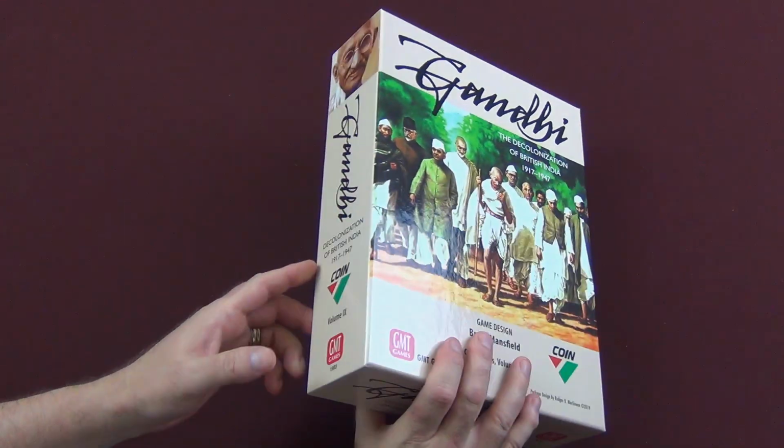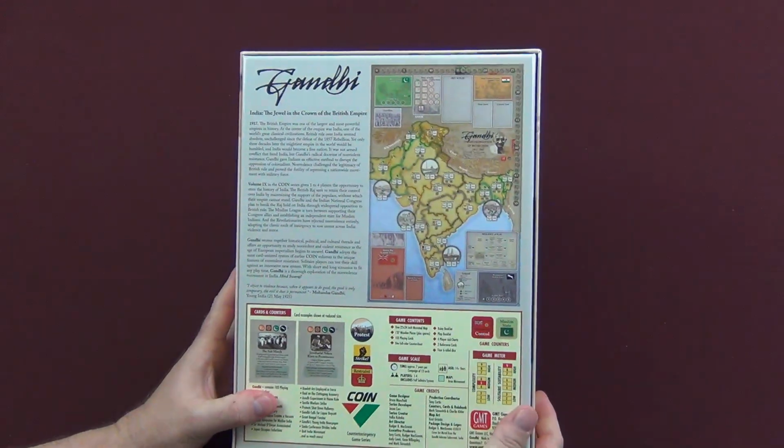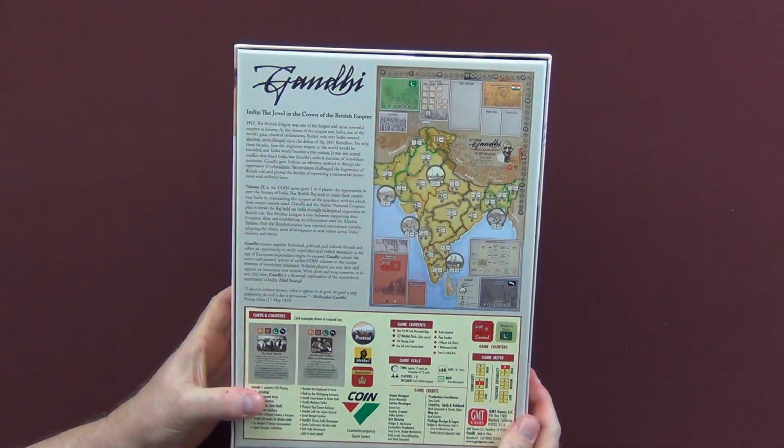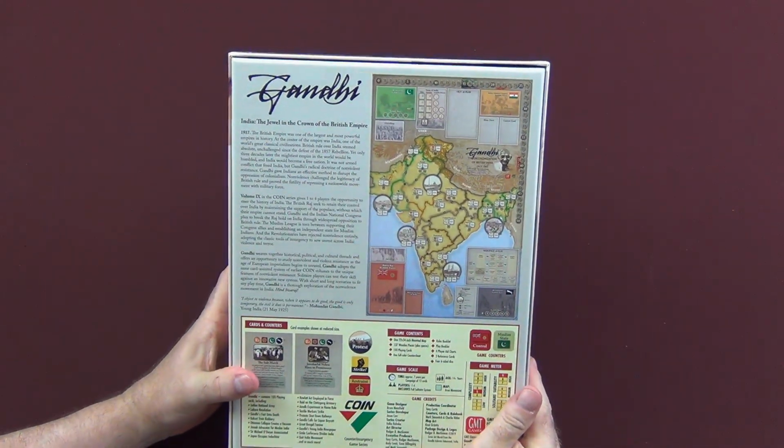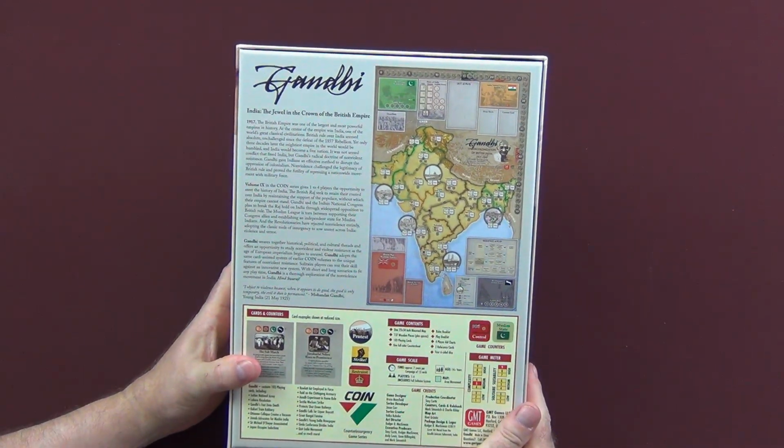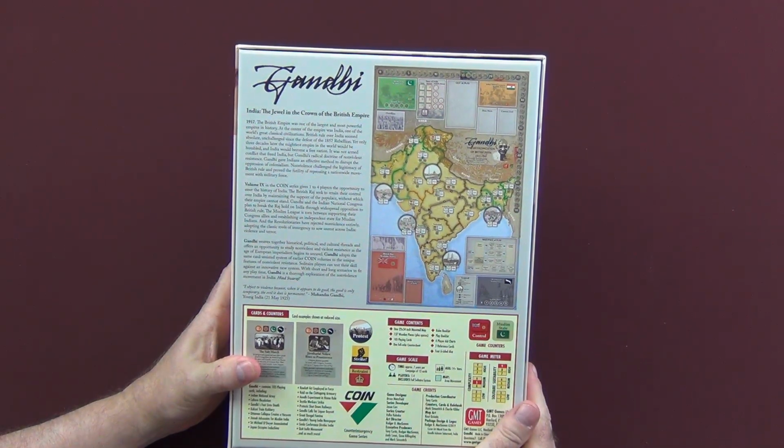But this one is going to be a little different because non-violent factions are in use here. So a different design aspect has been added to the coin system, and it's something great. So let's take a look at the back of the box.